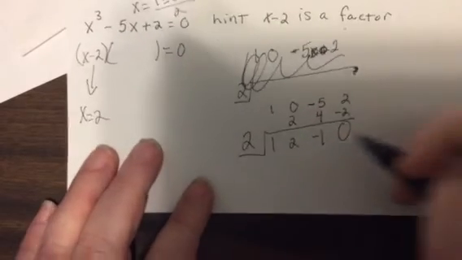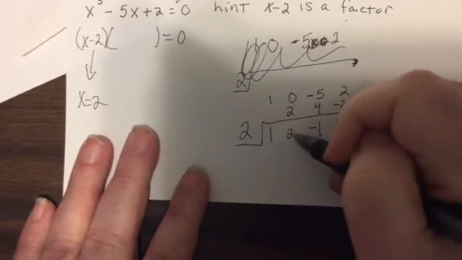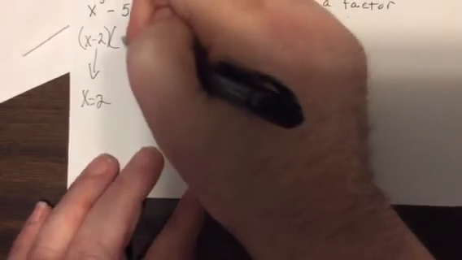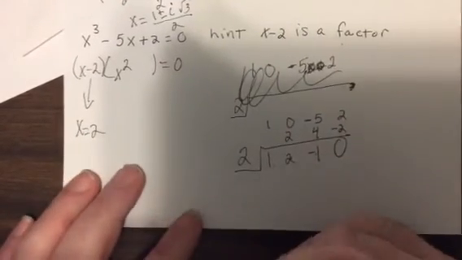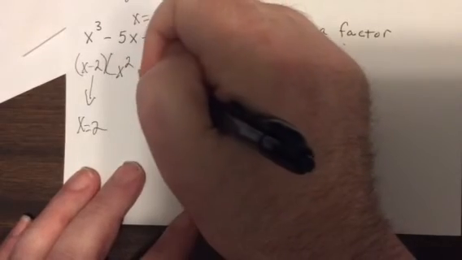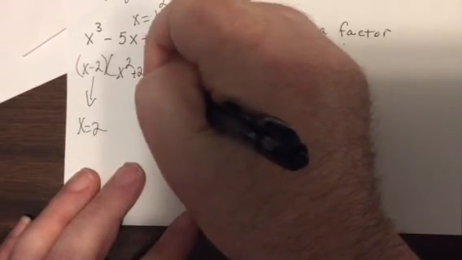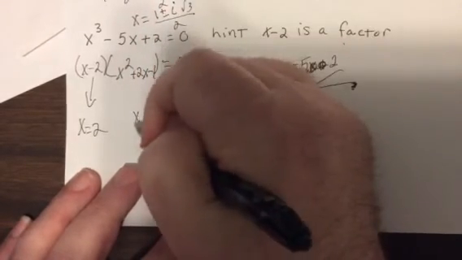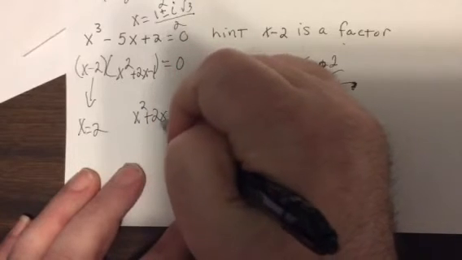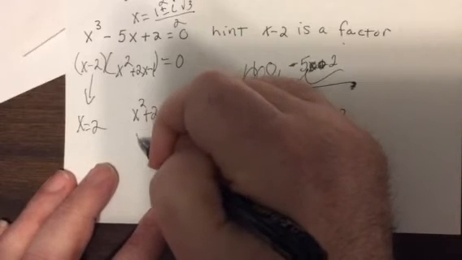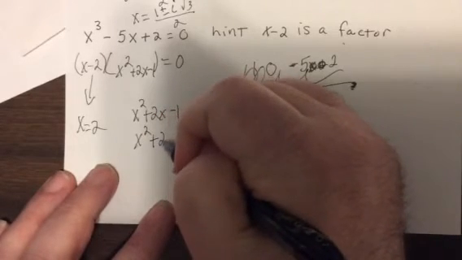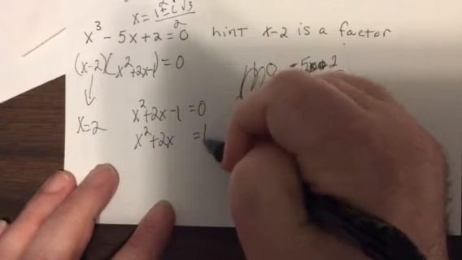So I know this breaks up into constant, x coefficient, x squared. So it'd be x squared plus 2x minus 1. So x squared plus 2x minus 1 equals 0. So I'm going to complete the square. So x squared plus 2x equals 1.